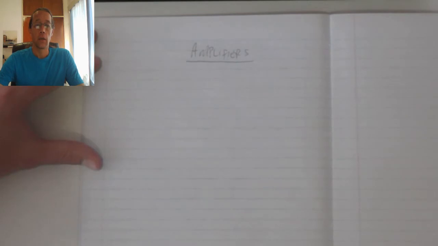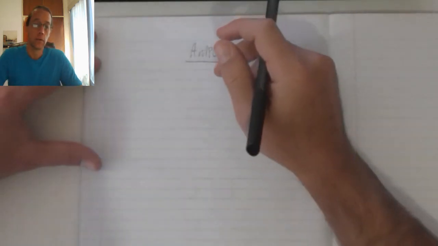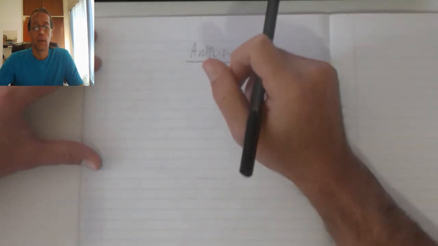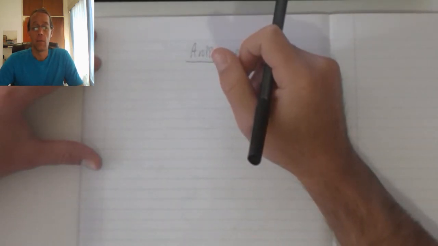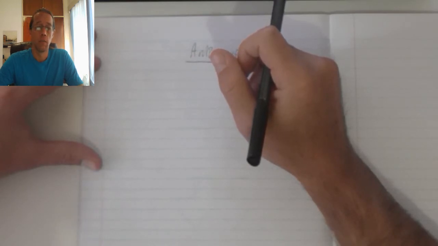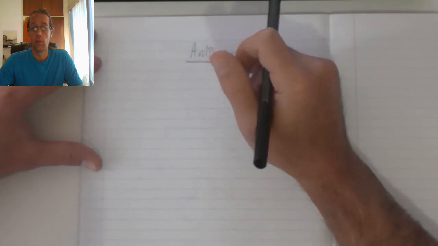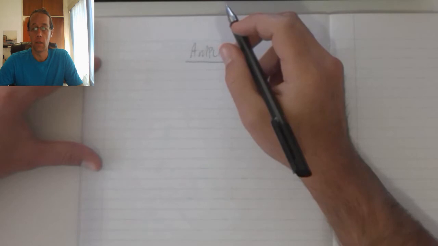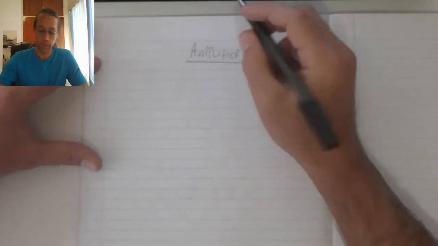Last year we looked at the creation of a load line for transistors. Take note that we can use the same methods and the same procedures to develop the load lines for junction field effect transistors, metal oxide semiconductor field effect transistors, as we did for the bijunction transistors.